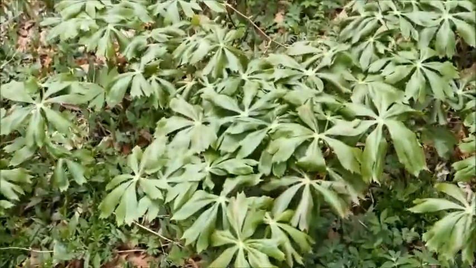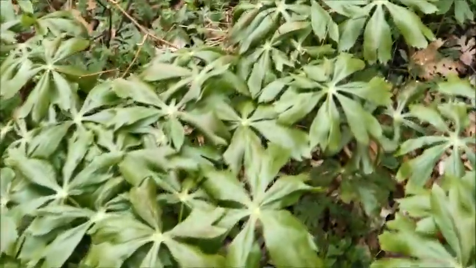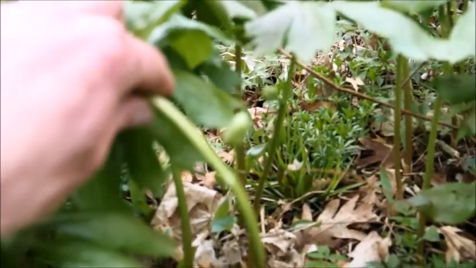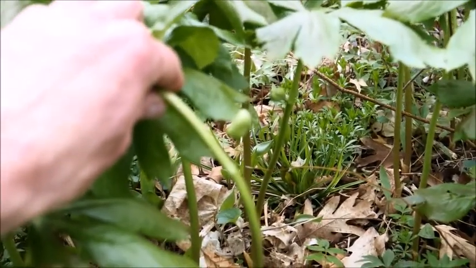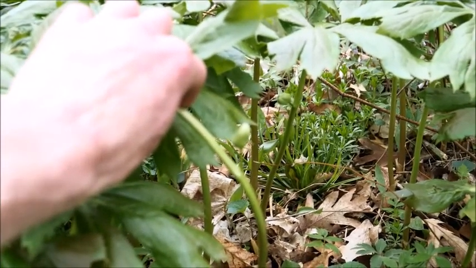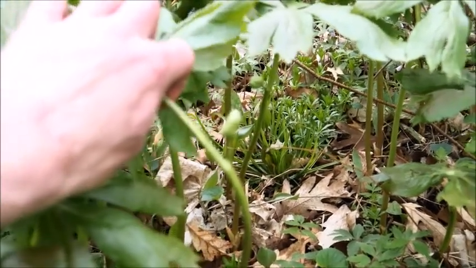May apples. Lots of May apples. Not blooming yet. But there is a flower bud. There's the flower bud. It'll be blooming here in another couple weeks.